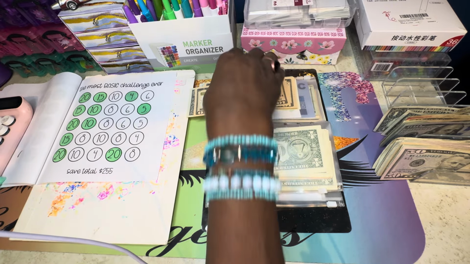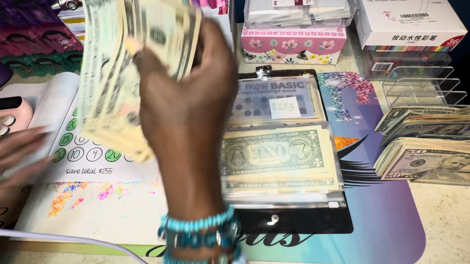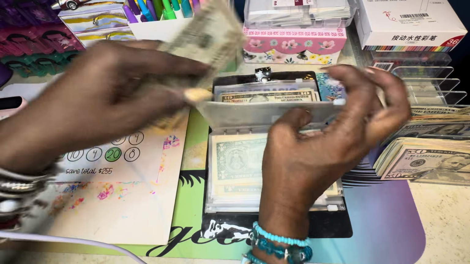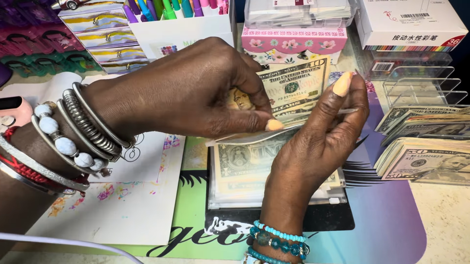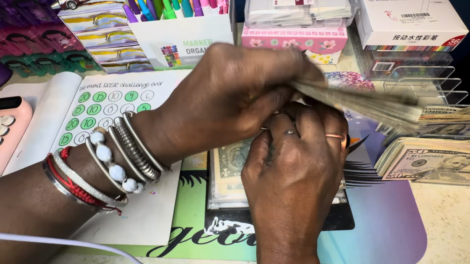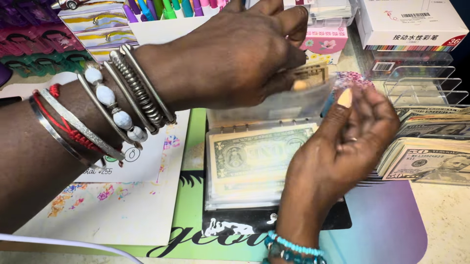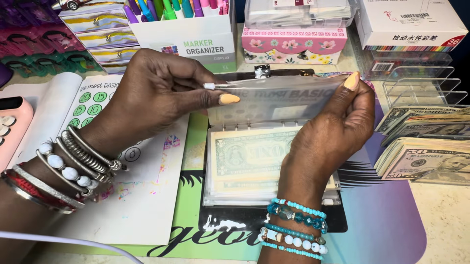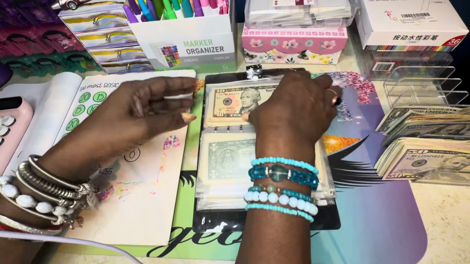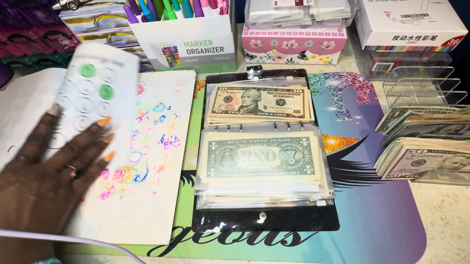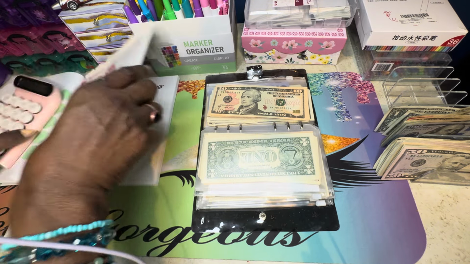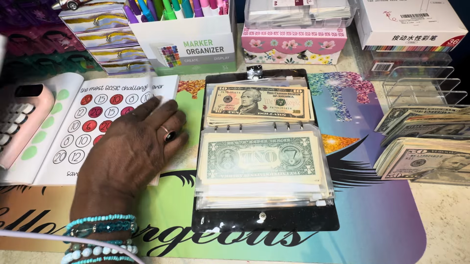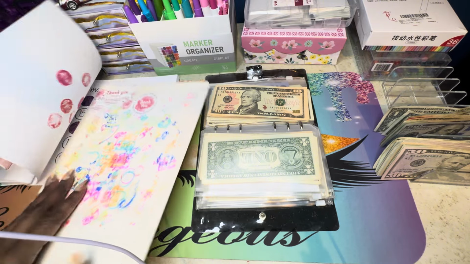So, I think that's it. Wow. So like I said, yeah, I do the big numbers first. So I must have done all the big numbers. I'm going to just put this money in there with that and count it later. So yeah. Now I'm moving on to the $320 challenge.